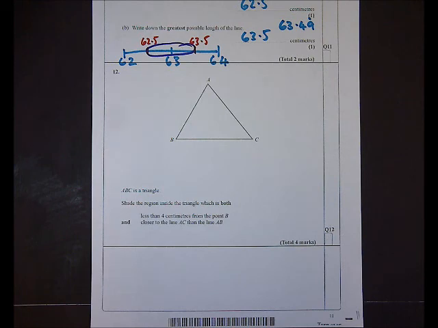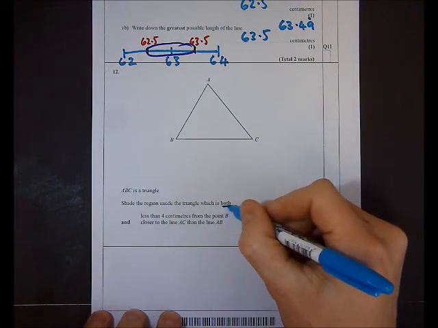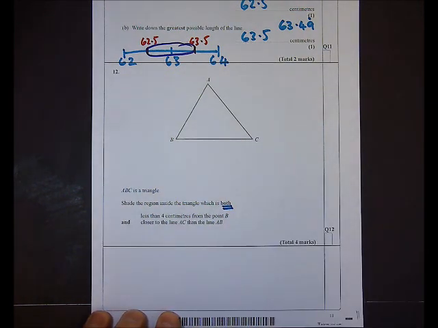On question 12, we're given a triangle ABC, and we're told to shade the region inside the triangle which is both less than 4 centimetres from the point A and closer to AC than it is to the line AB. So we'll deal with less than 4 centimetres from the point B first.